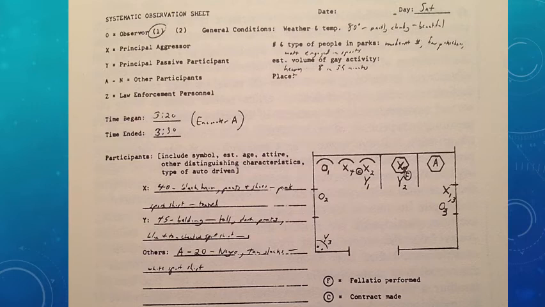Now, there is some debate about the extent to which this is what we call a participant or a non-participant study. Participant studies are when the sociologist joins in and takes part in what's happening.